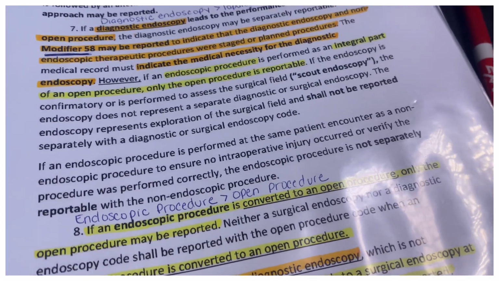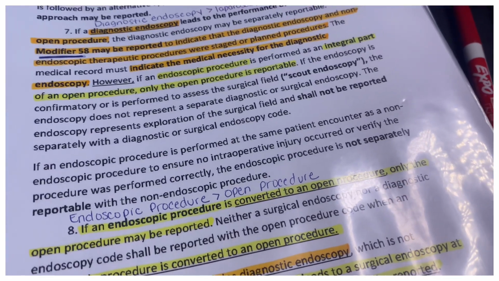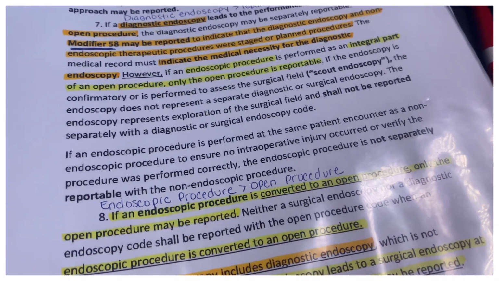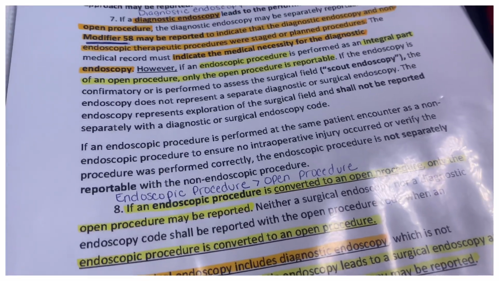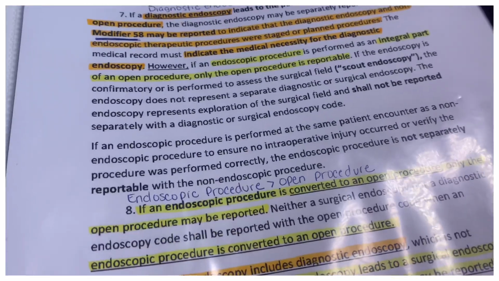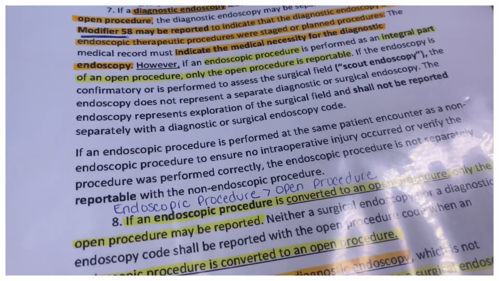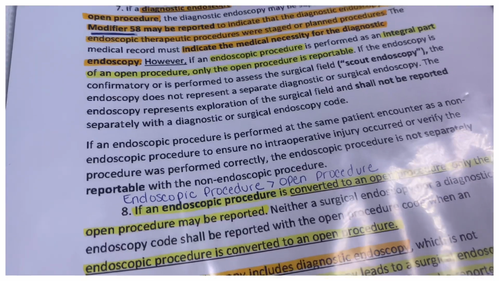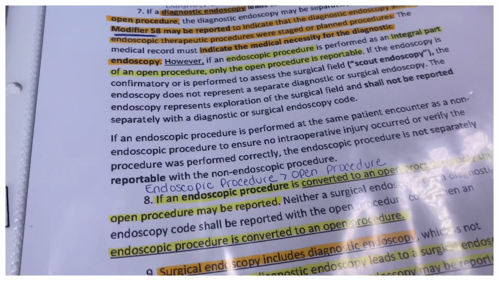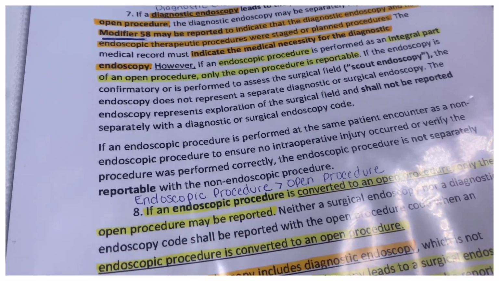I'm trying to think of an example. If they do a procedure and they are using a scope just to make sure that everything was done properly and they did not have any complications, like they didn't make an incision into the bladder by accident. But if they're just using it to check their work and make sure everything was good, you cannot bill for an endoscopy separate.